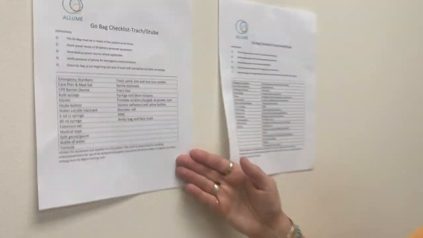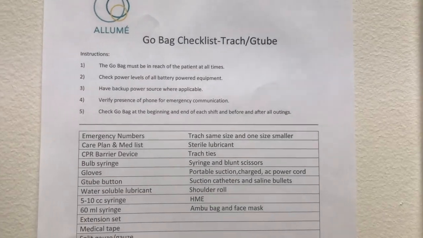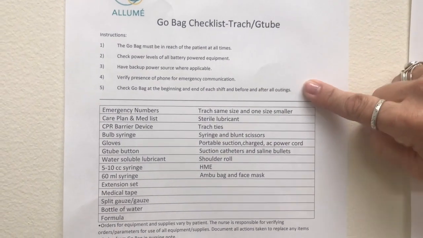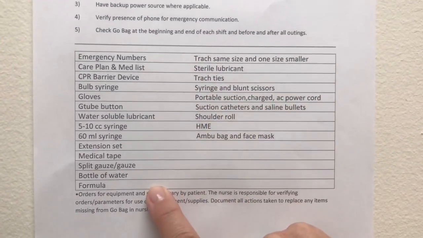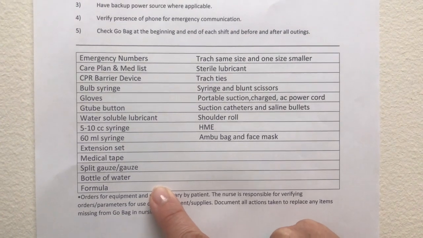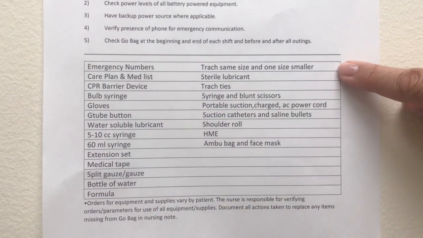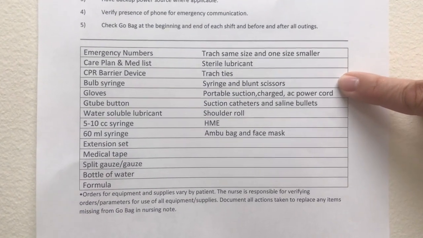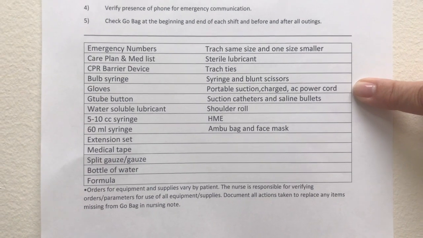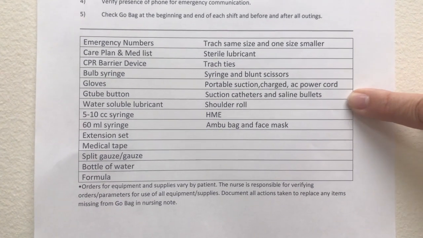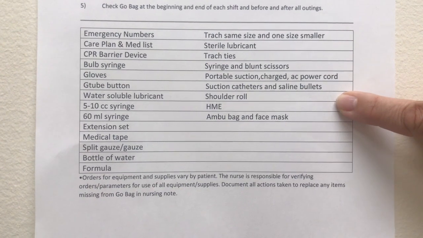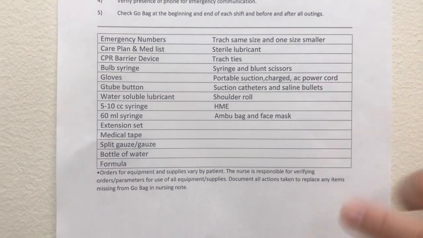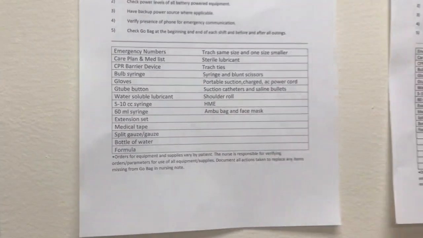The next list is the Go Bag checklist for someone that has a trach and a G-tube. Same instructions as before. All of the items that were included in the G-tube list are there, along with some additional items. If they have a trach: same size or one size smaller, sterile lubricant, trach ties, syringe and blunt scissors, portable suction, charged AC power cord, suction catheters, saline bullets, shoulder roll, HME, ambu bag, and face mask. And some space if there's additional things.